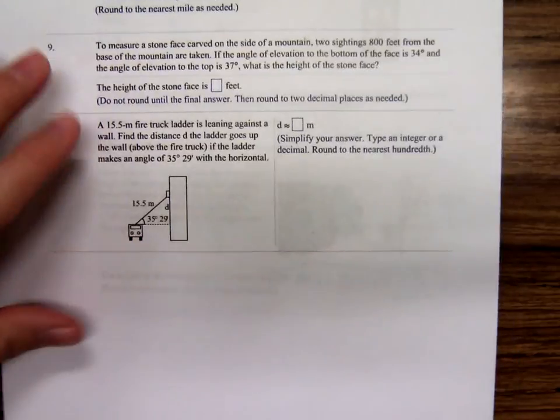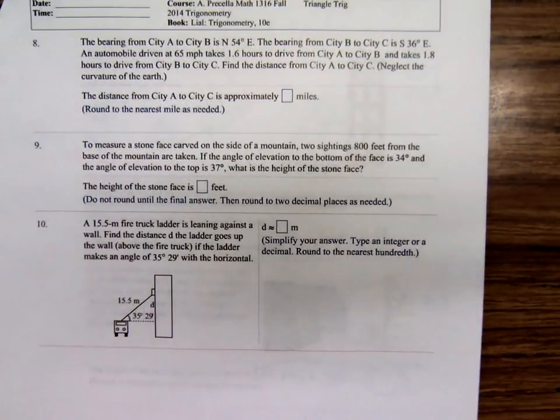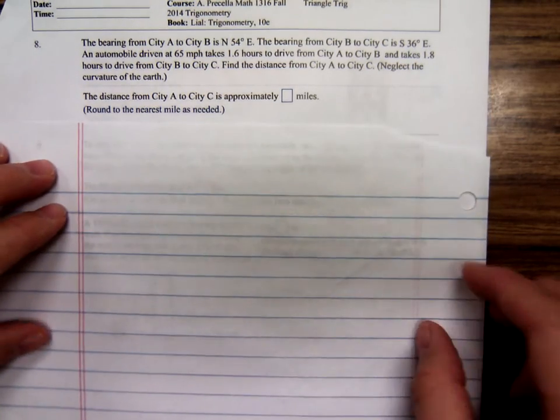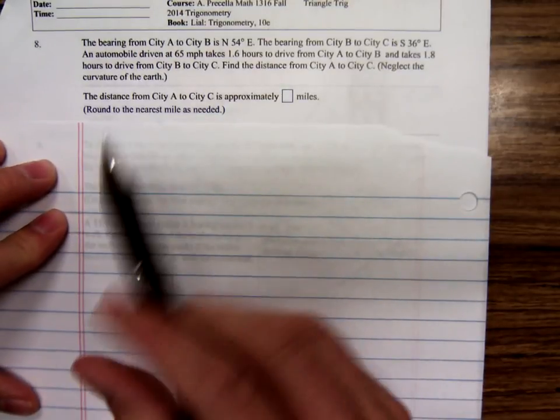I'm going to do this one here because it's another navigation problem. So let's do that one on top. It's number 8. Okay. The bearing from city A to city B is north 54 degrees east. So that means it's in a northeasterly direction.